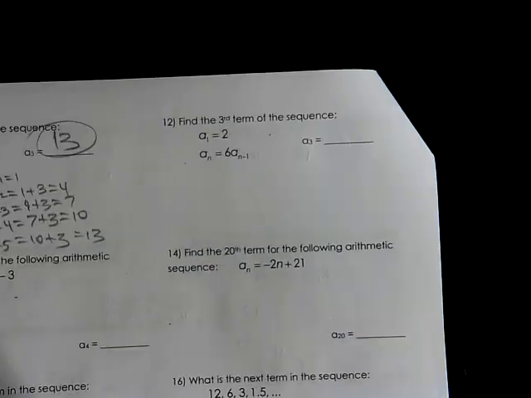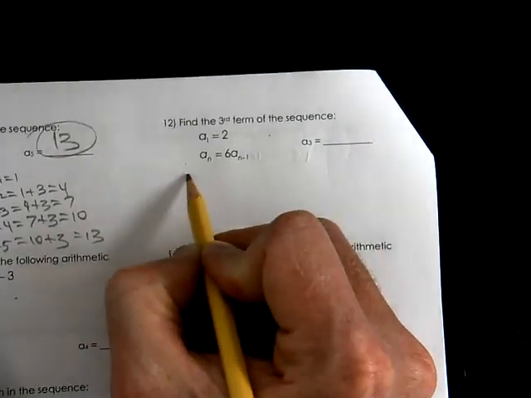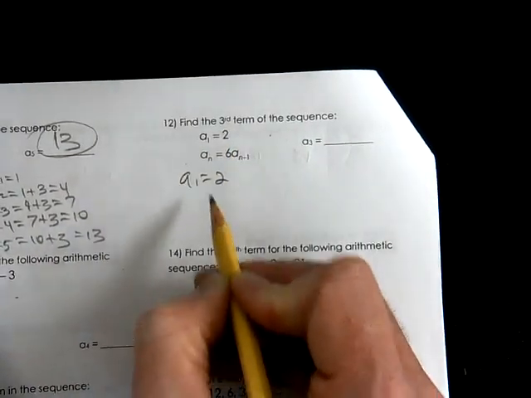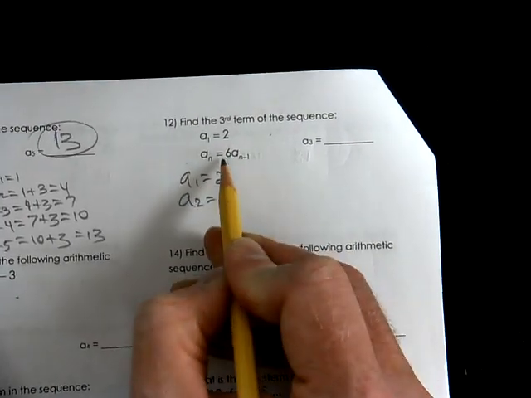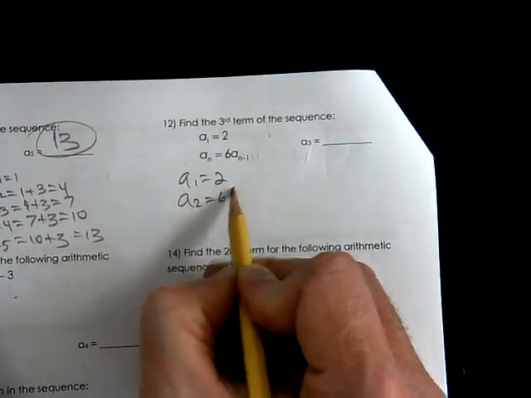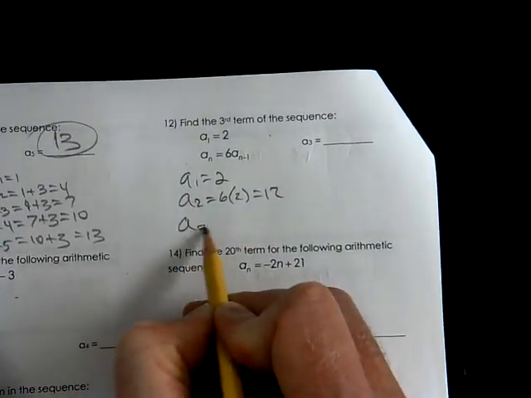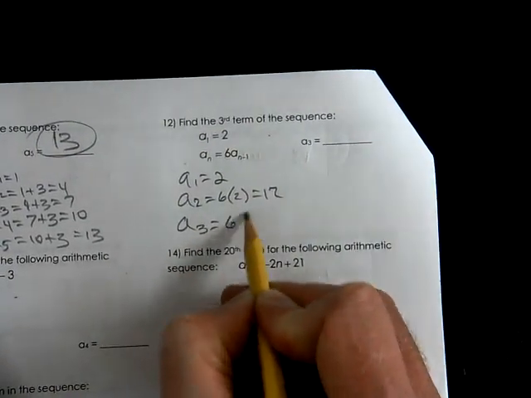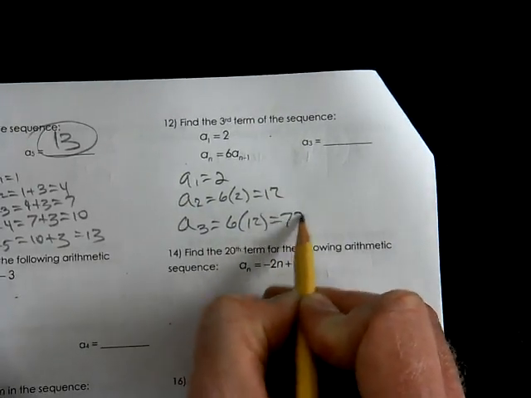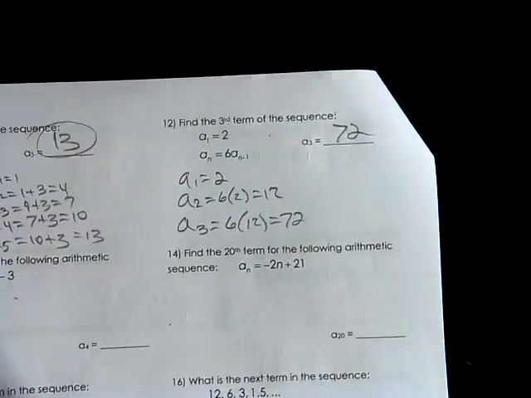Find the third term of the sequence. Well, the first term is clearly 2. The second term is 6 times the previous term, which is 12. So the third term is going to be 6 times the previous term, which is 72.